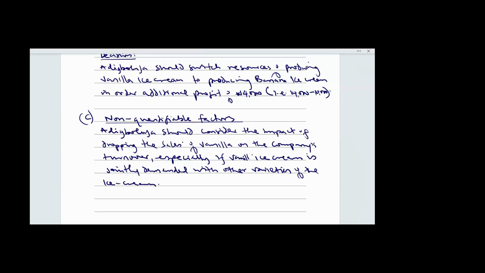Okay, so that's that. You can see it's different from the one I mentioned to you the other time when I was giving you the notes, by saying that the impact of the closure decision should be considered on the company's turnover, especially where the affected segment is jointly demanded. You can see now, I link it with the products. I link it with the segment. I mentioned the name of the company, so it's not generic. It's related to the question. This is what I'm trying to achieve.